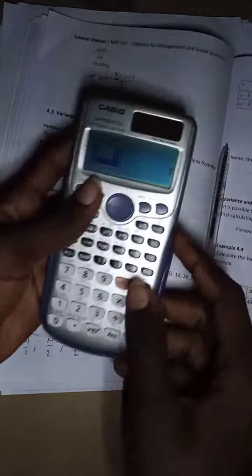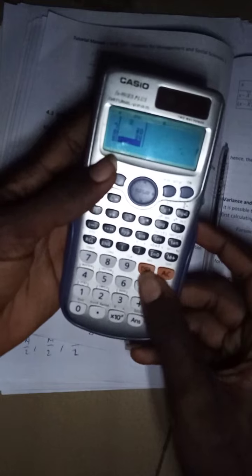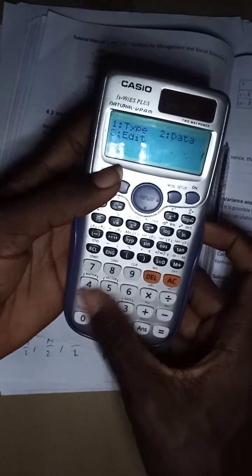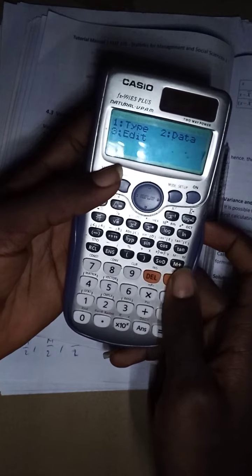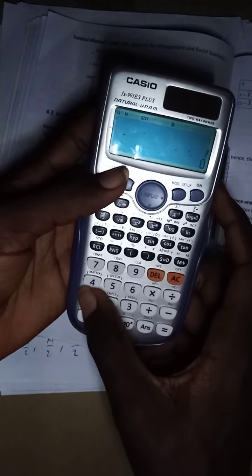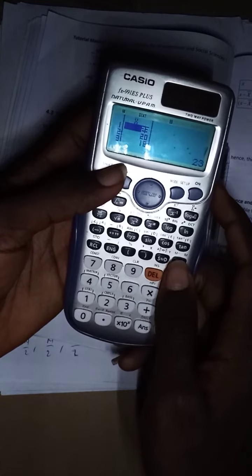Now since we have this, press equal to. So that's all. Since I've pressed all these, I've input all these values into this calculator. The next thing for us to do is to press shift and 1. But before you do that, not yet, press AC. I believe the data is still there. Shift and 1, data is still there.